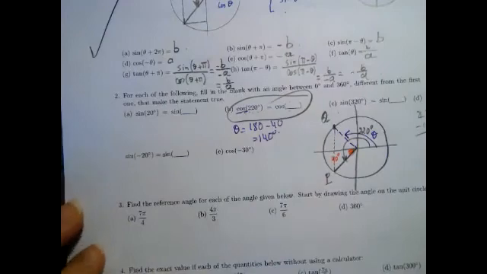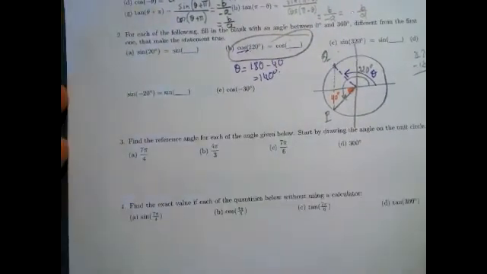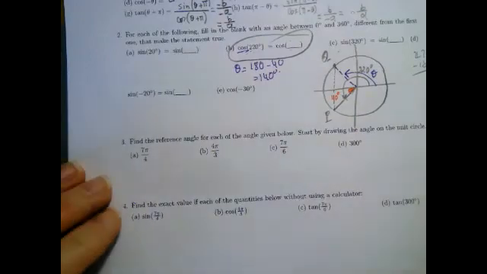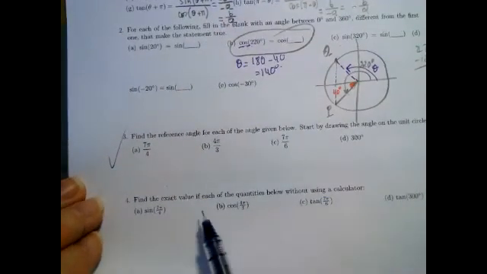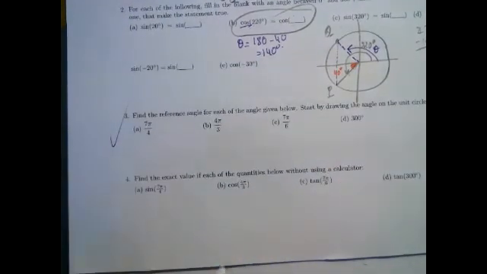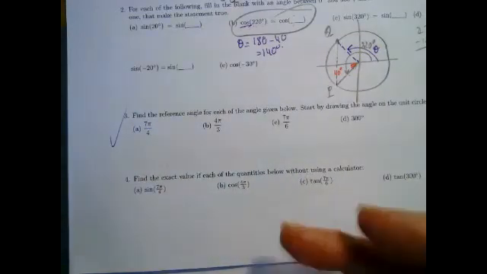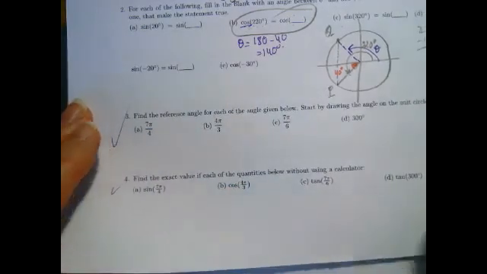So make sure you get all those correct. Now find the reference angle. When I tested you over that, you guys did fine. Check them. Find the exact value of each quantity. Exact value means I don't want 1.5. I want square root of 2 over 2. I want 3 halves. I want square root of 3 over 2. And we've done those. Again, go over them.